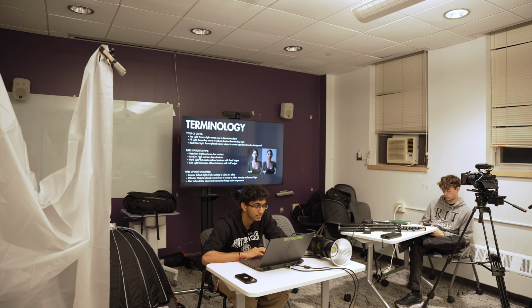There's a bunch of types of light setups. You have high key, which is bright and even, low contrast. That's what you'd see at a comedy show, where it's kind of flat lighting overall. You just want to see everything clearly. Then you have low key, which is more film-like, with higher contrast, deeper shadows.